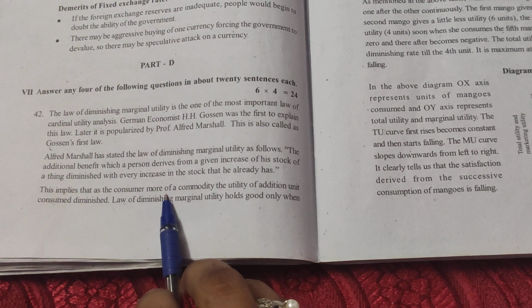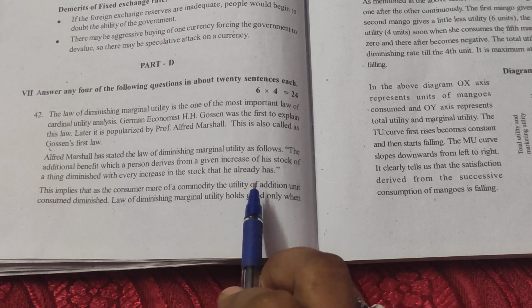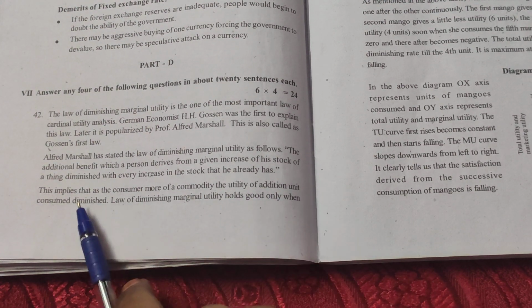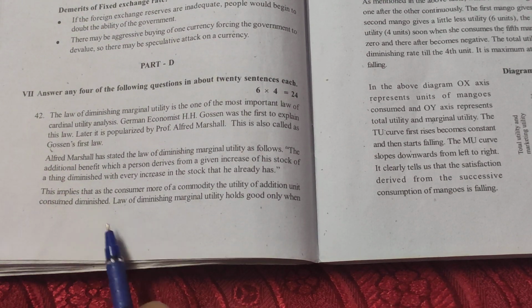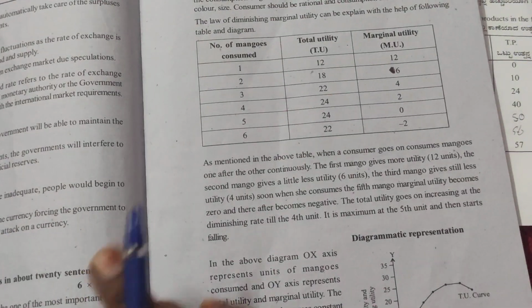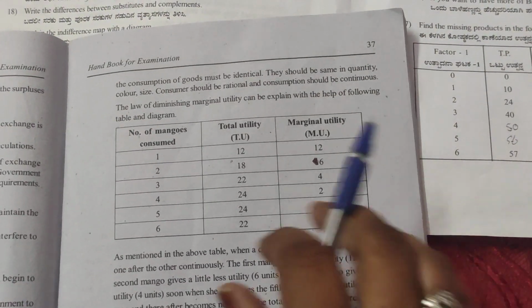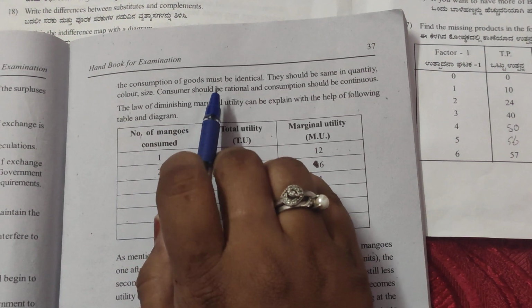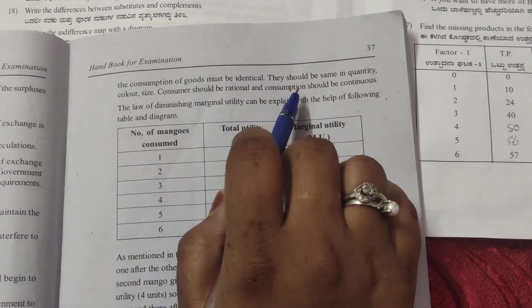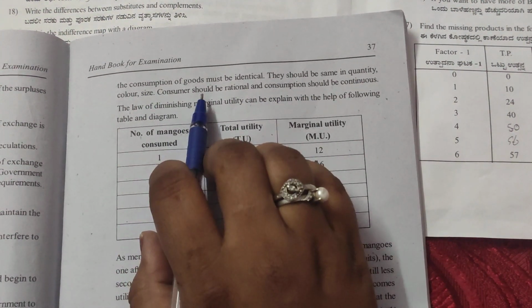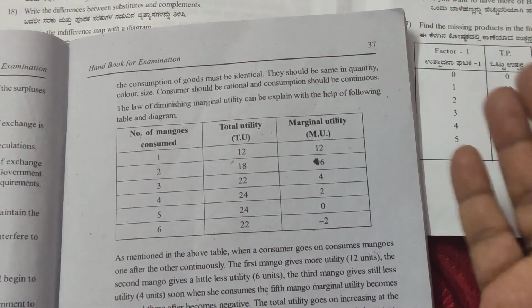The more the consumer consumes the commodity, the utility of the additional unit consumed diminishes. That is what is considered the law of diminishing marginal utility. The consumption of a good must be identical, of the same quantity, color, size, and it should be completely continuous.